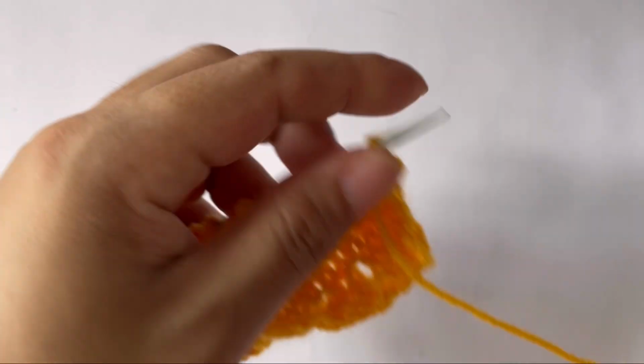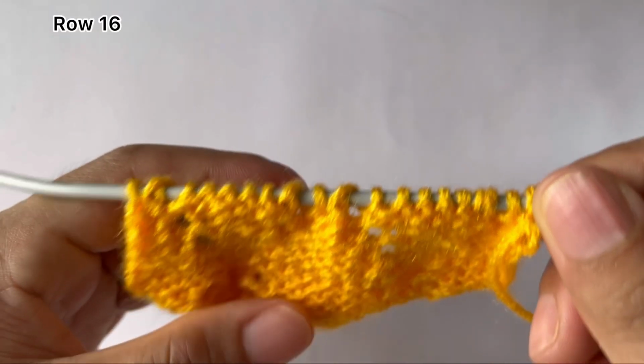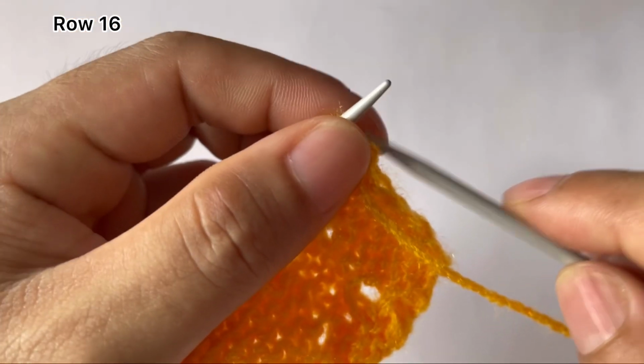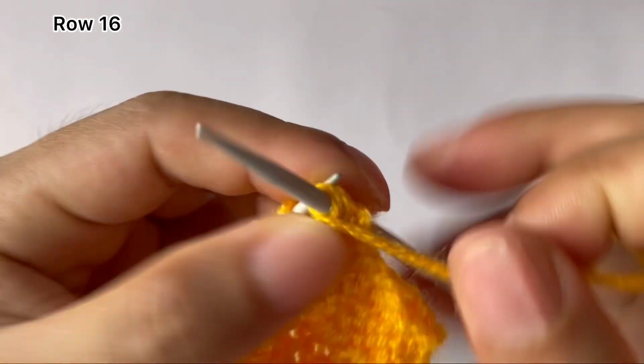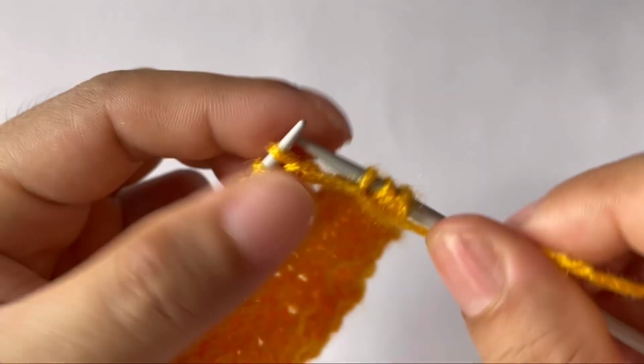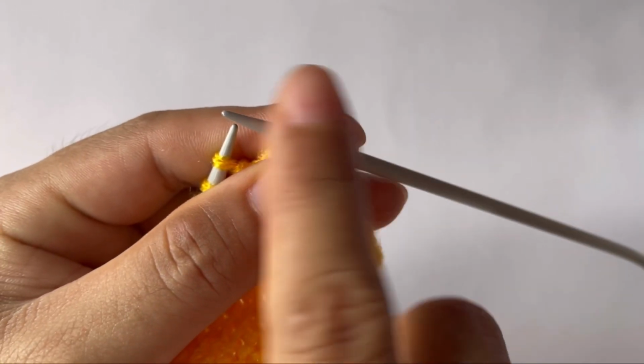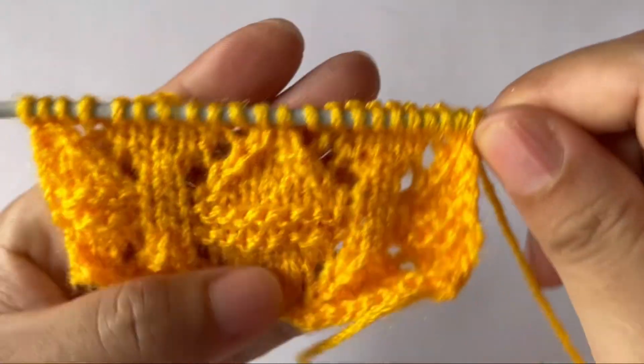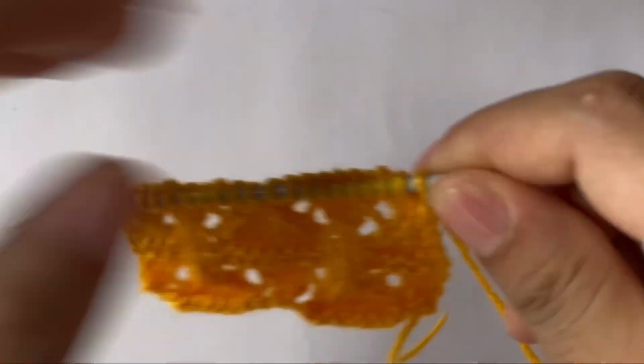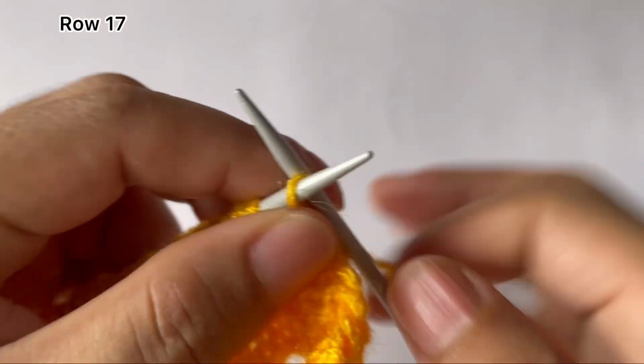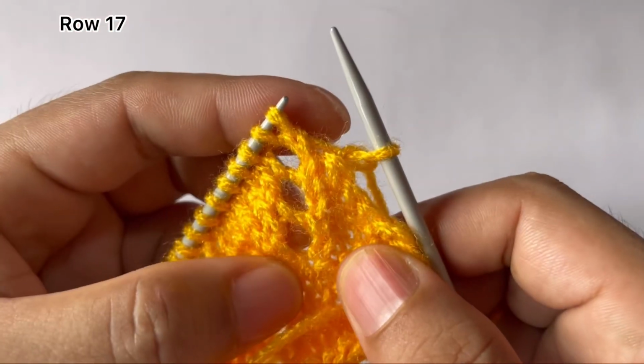Row 16, purl all stitches. Row 17: knit your edge stitch through the back loop and start the repeat from here.